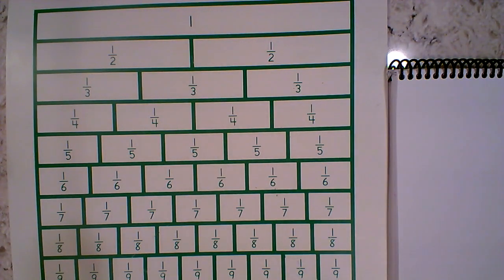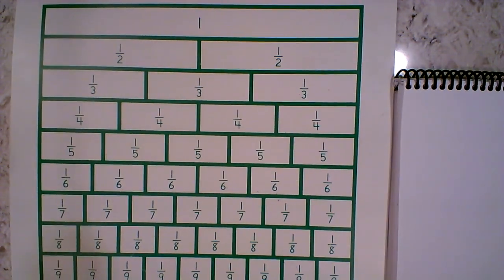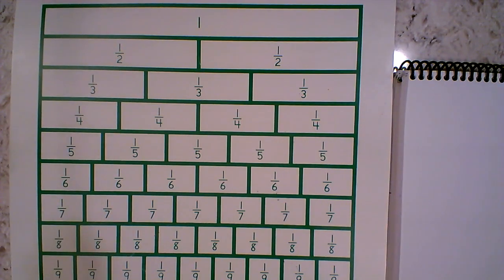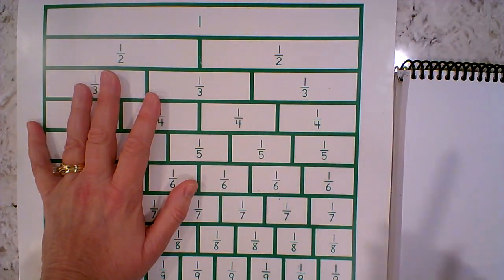I understand we're having some difficulty understanding equivalent fractions and simplifying fractions and factors and all of that good stuff. So let's go ahead and start from the basics. Here's our fraction chart. I know you've worked with the fraction chart before.